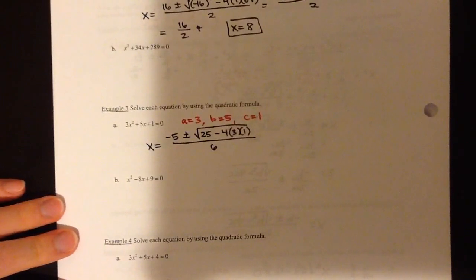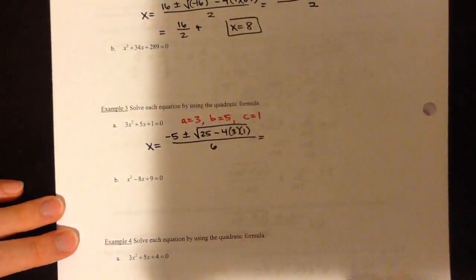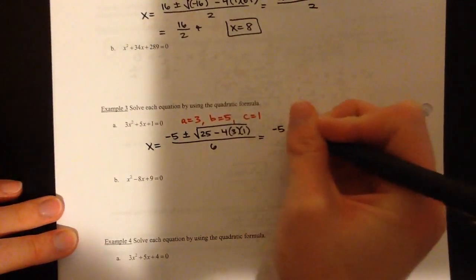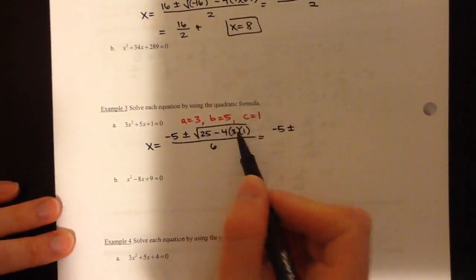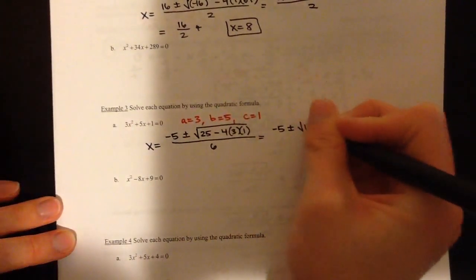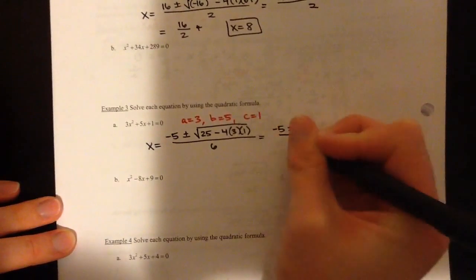Okay, so we need to show some work. Notice I'm already not showing as much work as I showed the first time, because some of it we know we can do in our head. So negative 5 plus or minus, this is a 12. So 25 minus 12 gives us 13 under the square root, and then over 6.